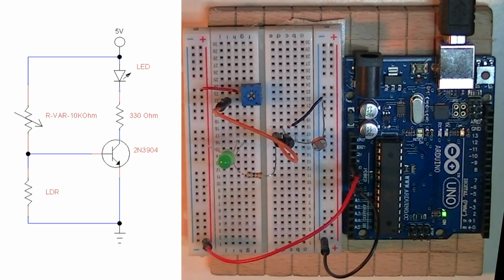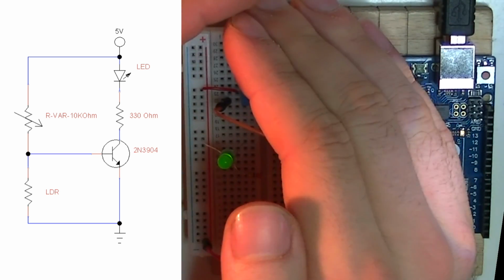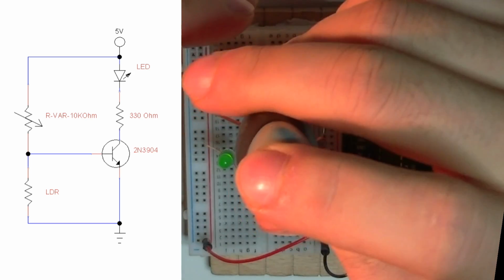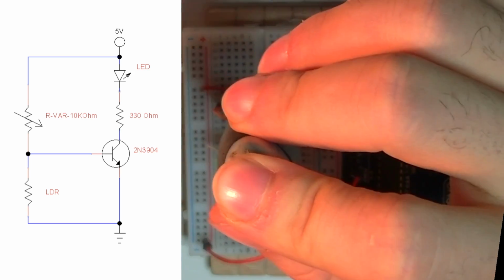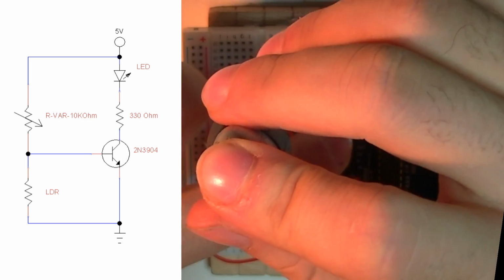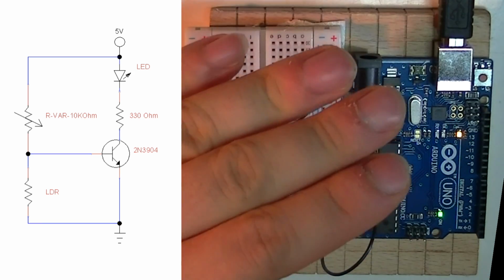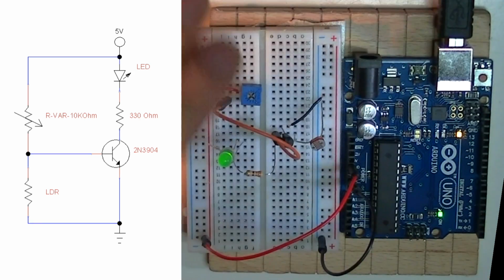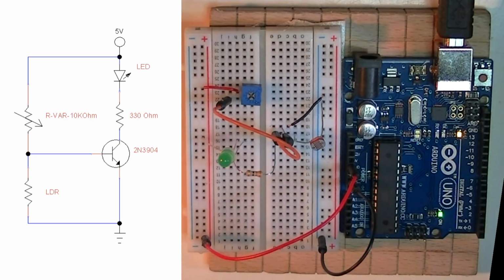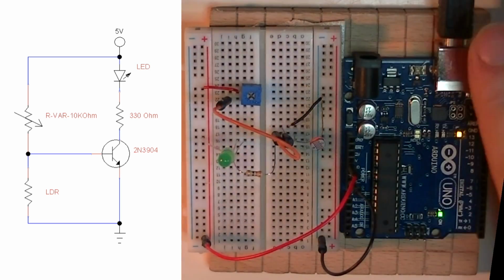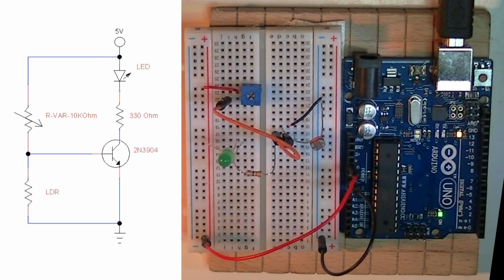Yep. Alright, so with a little bit of toying around with the variable resistor. Okay, so here we are.